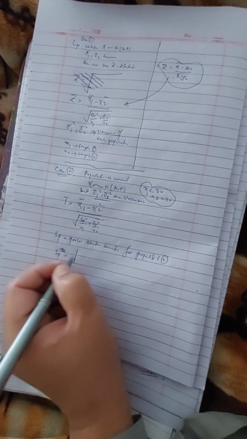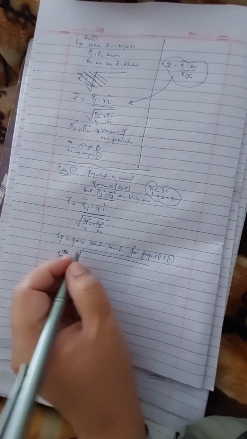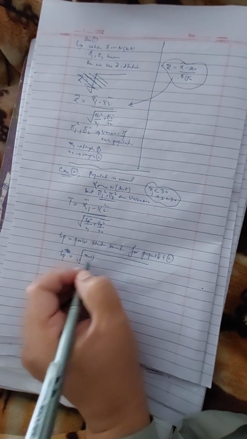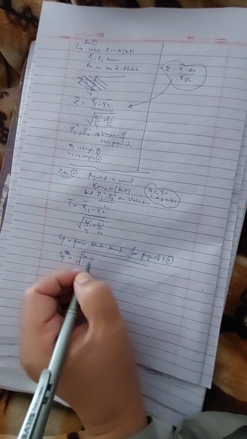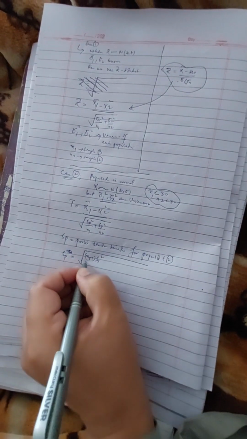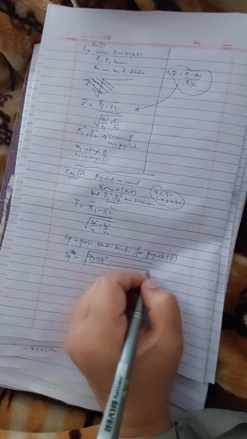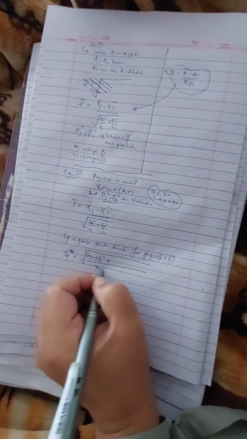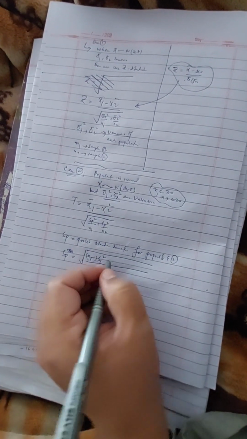SP is equal to the square root of n1 minus 1 into s1 square plus n2 minus 1 into s2 square, divided by n1 plus n2 minus 2, which is the degree of freedom.